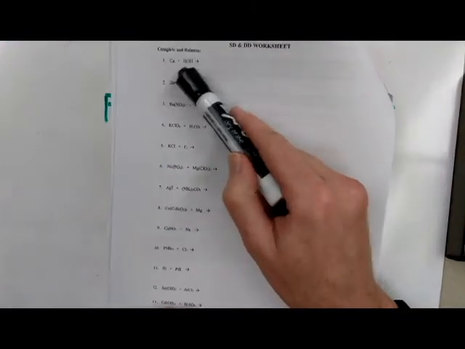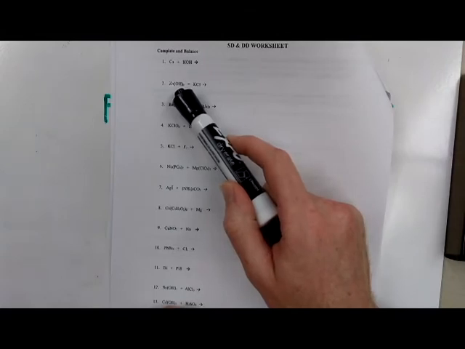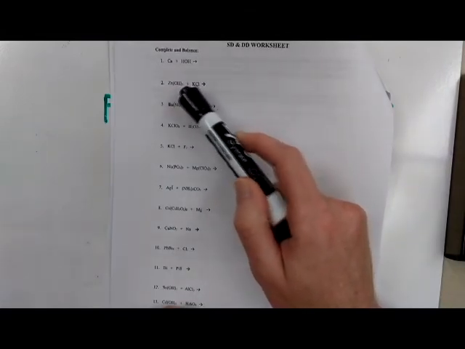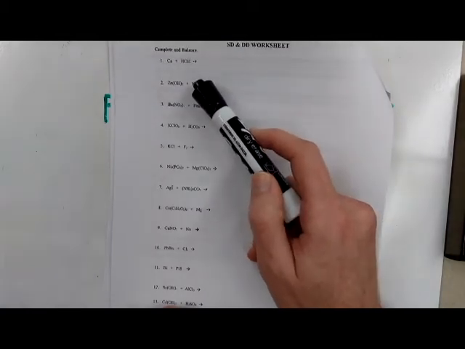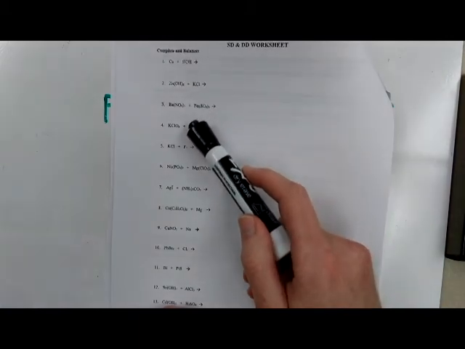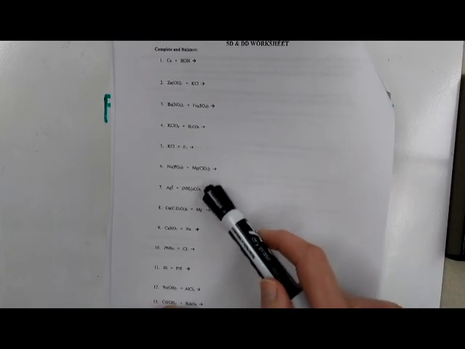For instance, this first one, we have an element and a compound, so this is going to be single displacement. This next one, we have 2 compounds, so we haven't seen how to do that yet. That's going to end up being double displacement, so we'll get to that later. For right now, just do the ones that are single displacement. So look through, and every time you see an element and a compound, do that one. If it's 2 compounds, ignore it for right now.